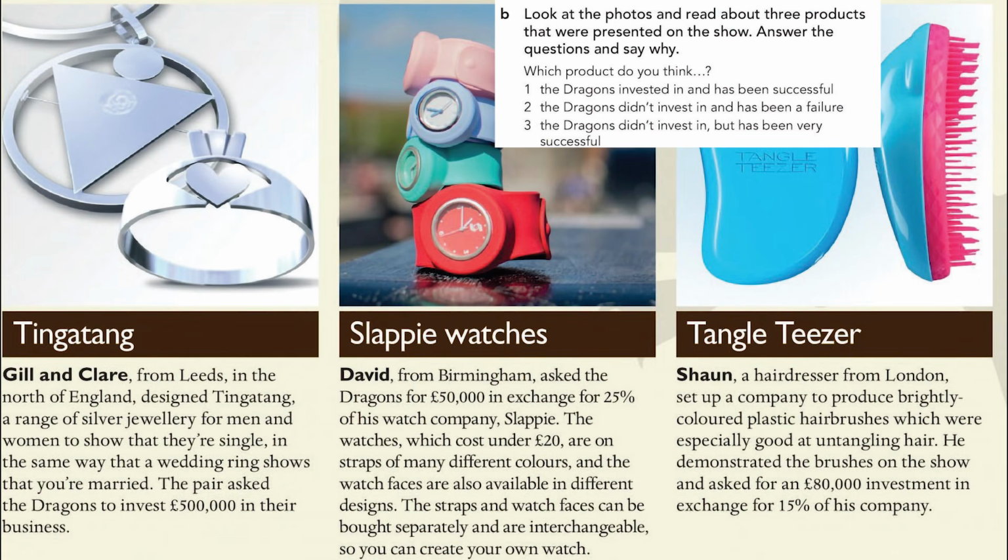Tangle Teaser. Sean, a hairdresser from London, set up a company to produce brightly colored plastic hairbrushes, which were especially good at untangling hair. He demonstrated the brushes on the show and asked for an £80,000 investment in exchange for 15% of his company.